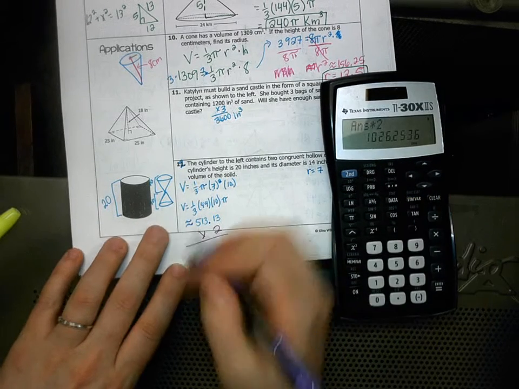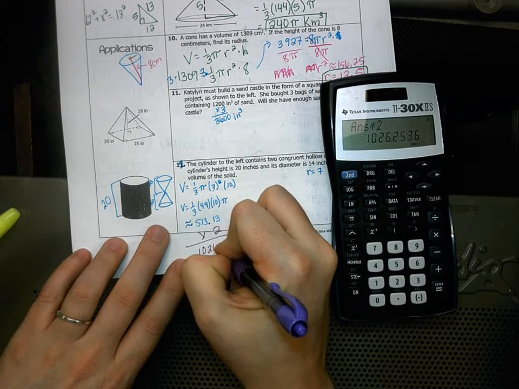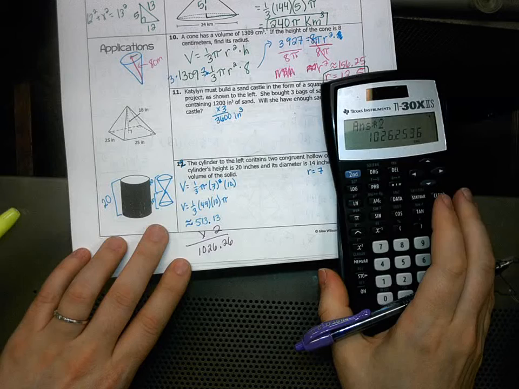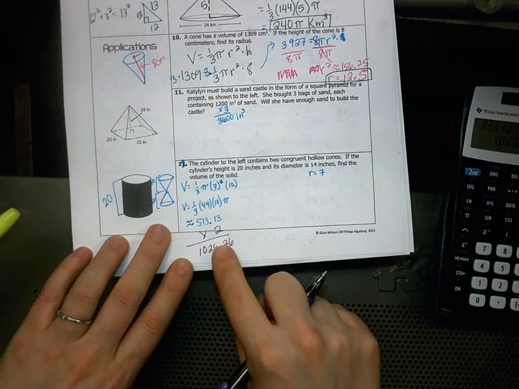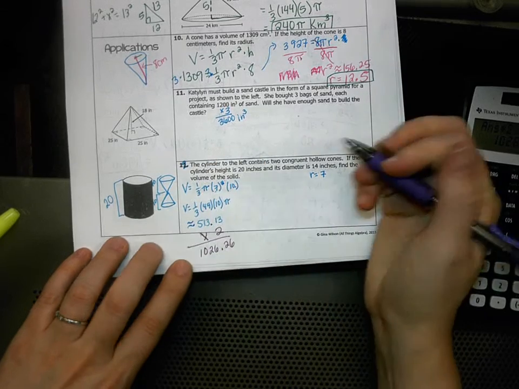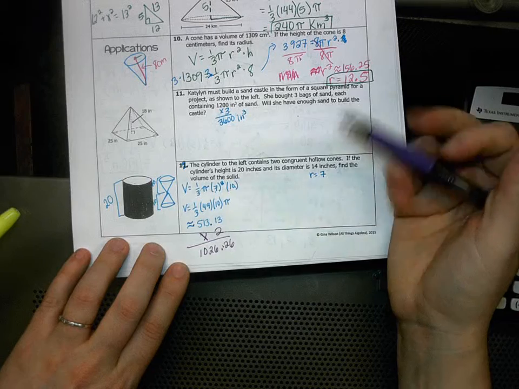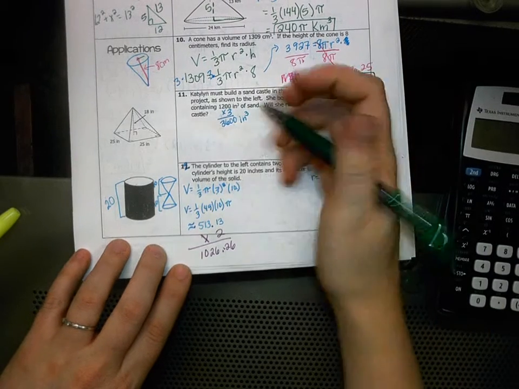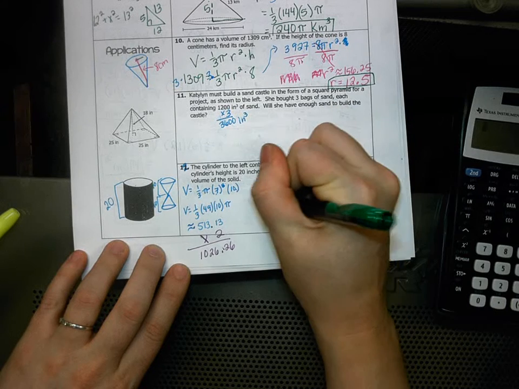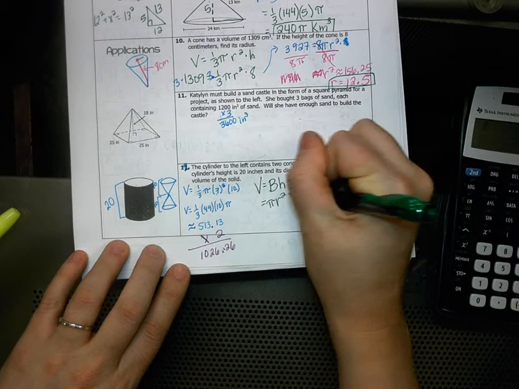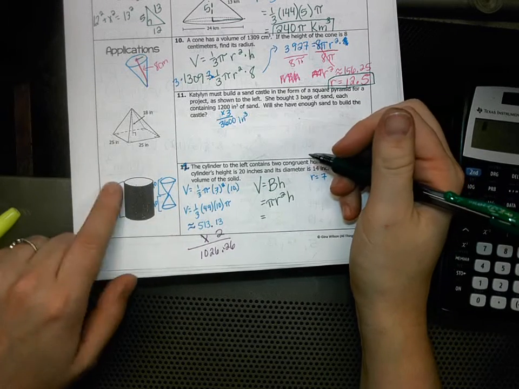And we get 1,026.26. We rounded this one, so I'm just going to use the one we rounded. That's the volume of 2 cones, but that's the part that's been drilled out of the cylinder. So we need to find the volume of the cylinder next, which is area of the base times the height, or pi r squared times the height. My radius is the same as the radius of the cone because they're the same size.